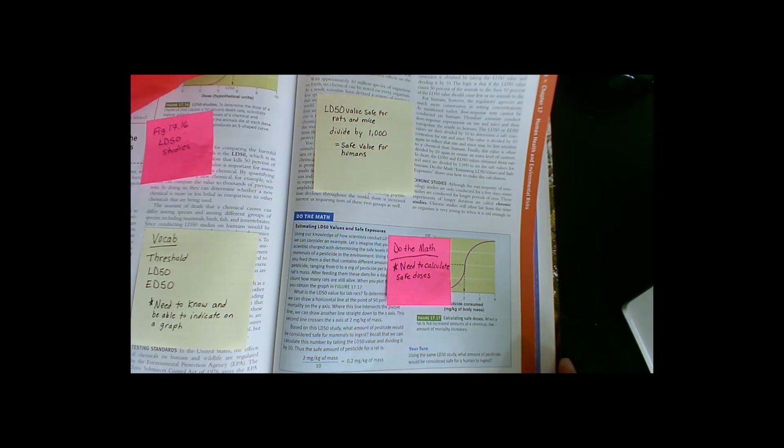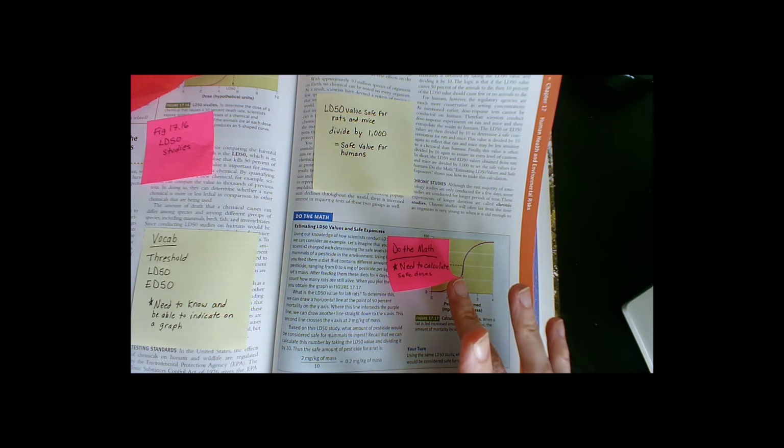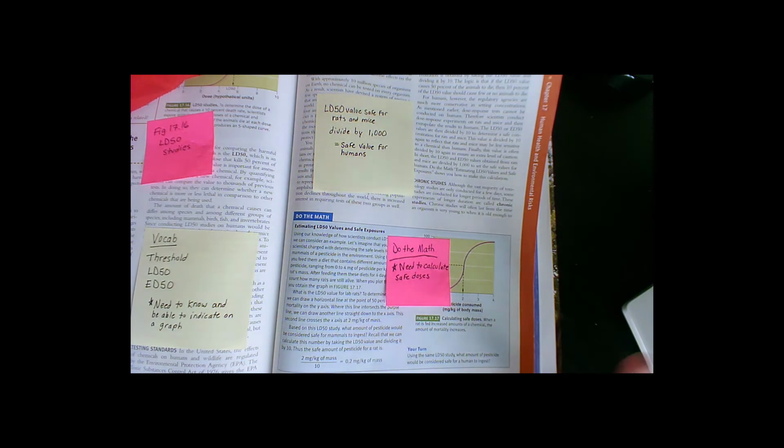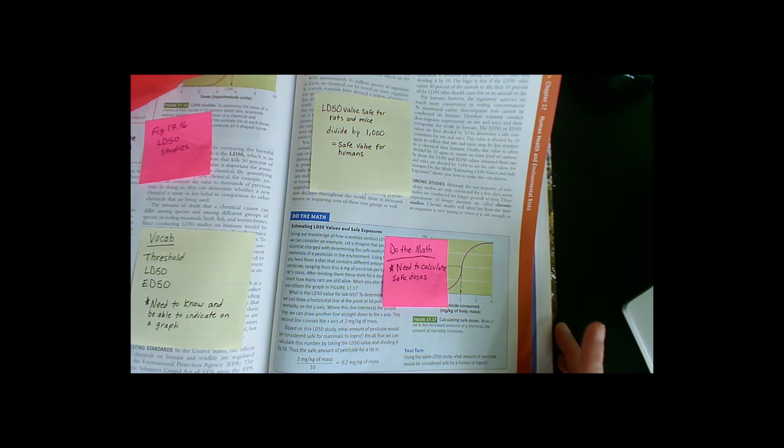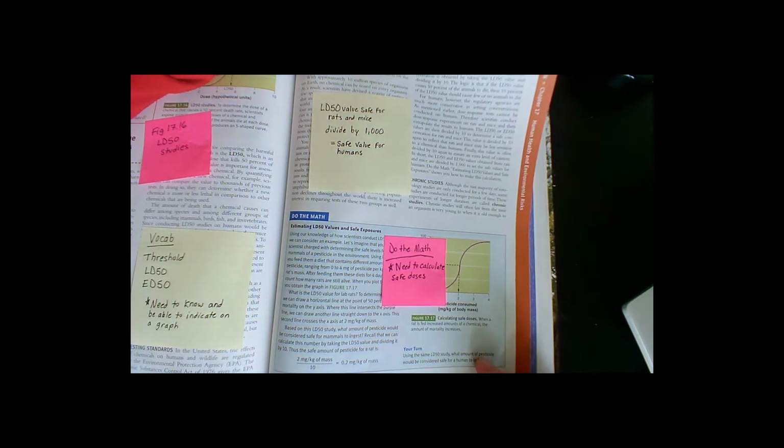For example, if I tell you the LD50 of something is 2 milligrams per kilogram, you need to tell me what the safe amount for humans is. Okay.